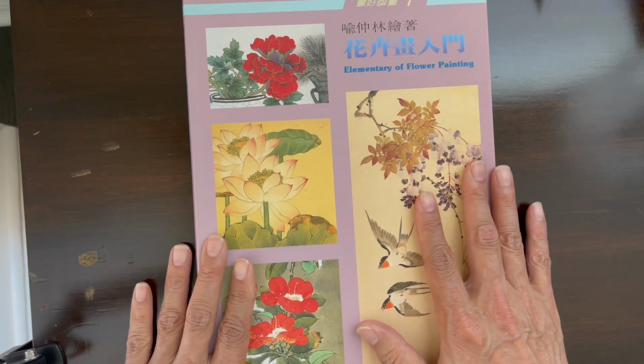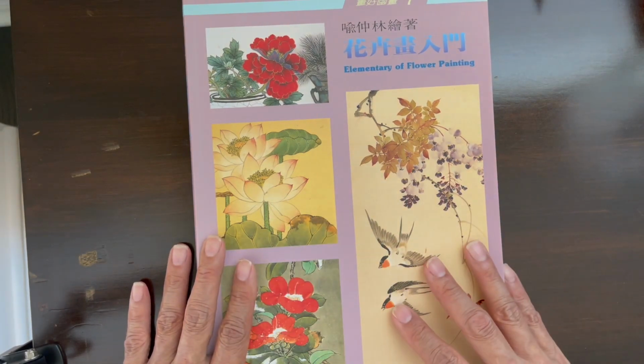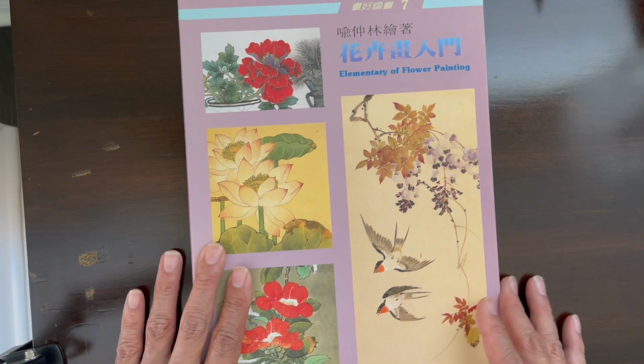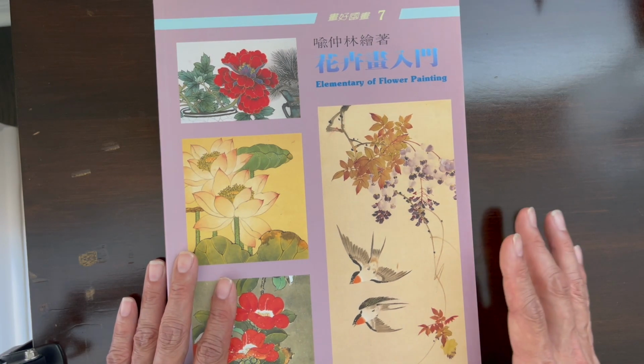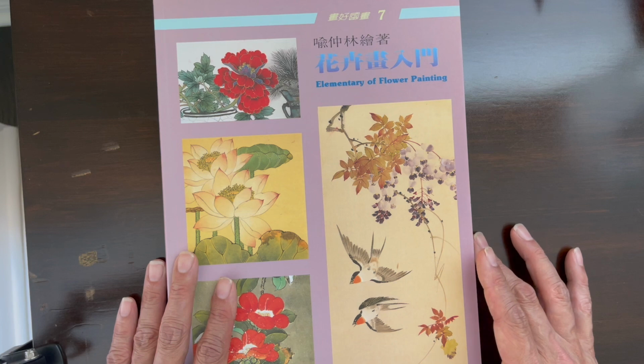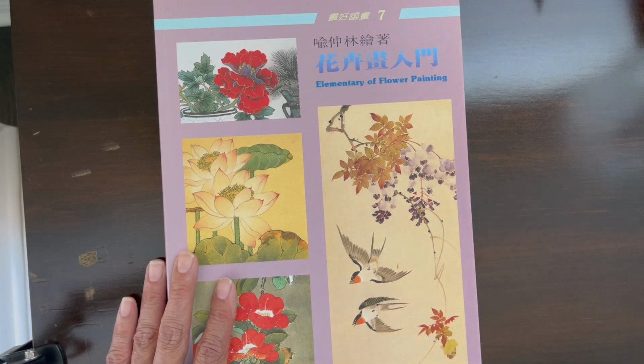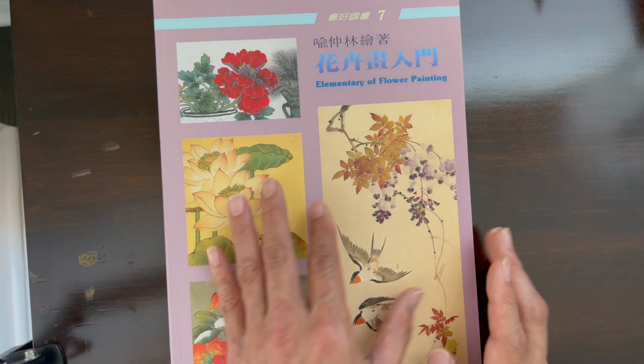So as you can see, a very diverse book, also predominantly focusing on flower painting, but you can see that there were ample size sections where there was emphasis on trees, and then another section at the end where they sort of brought fruit to the forefront.